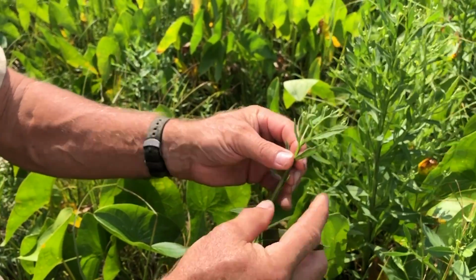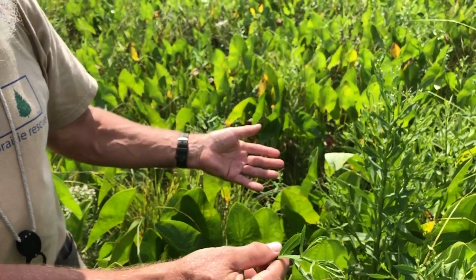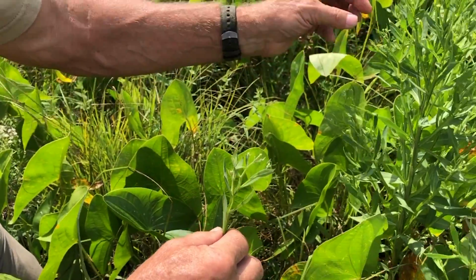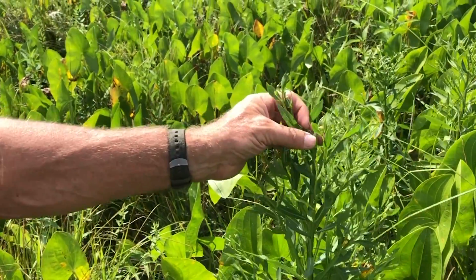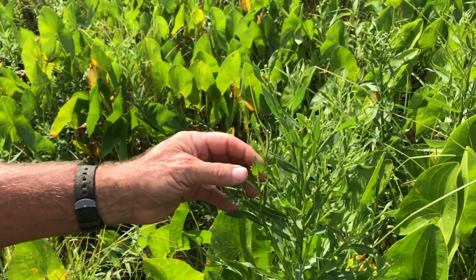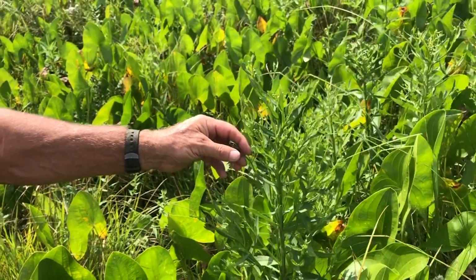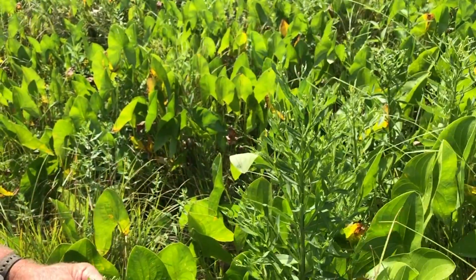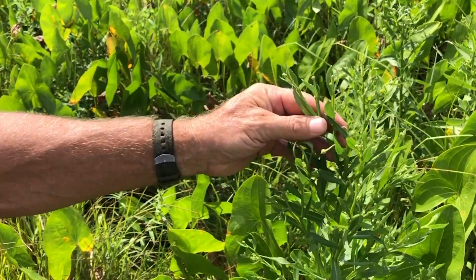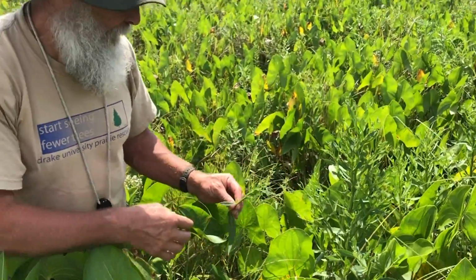So sneezeweed is Helenium autumnale. Autumnale refers to, of course, the time of flowering, or the phenology. We have flower buds just beginning to form here. They're a little ways off yet. This is in the Asteraceae family, or the aster/sunflower family. So it'll have a flower that has both ray flowers and disc flowers. Sneezeweed, Helenium autumnale. Again, the wings are a dead giveaway.